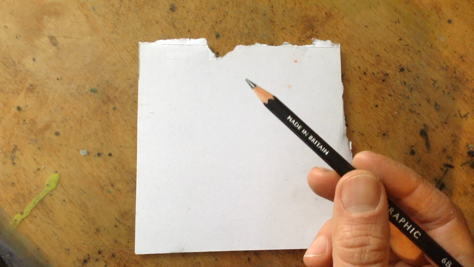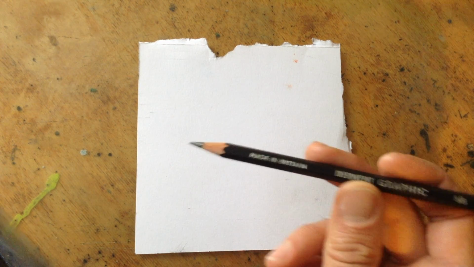All right, so we're going to have a little demonstration on what I think is one of the most important aspects of the painting process, and it's often overlooked. I see a lot of painters going straight into the painting process. You may have guessed it with a pencil in my hand. I am talking about drawing.